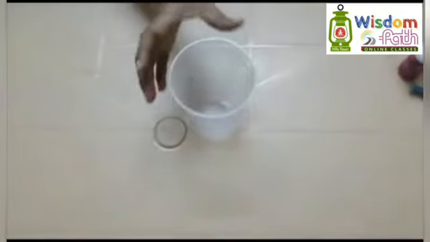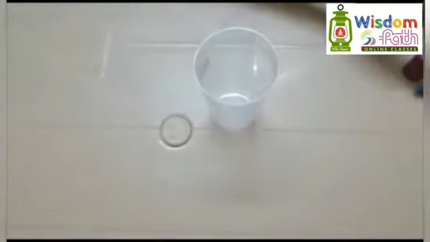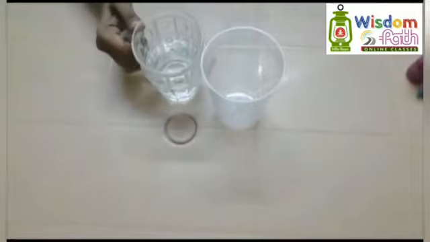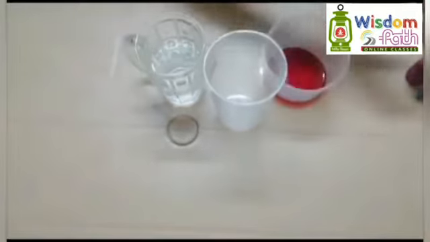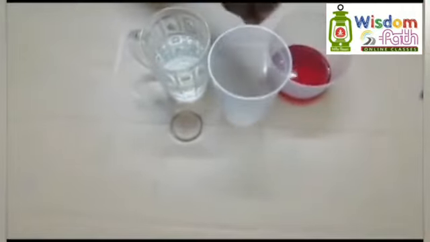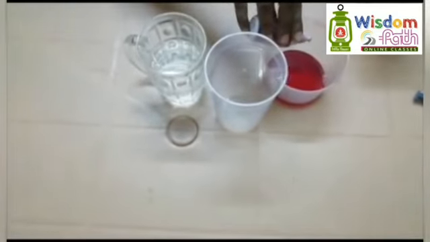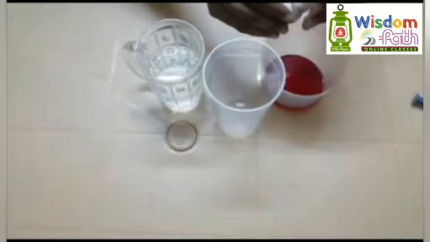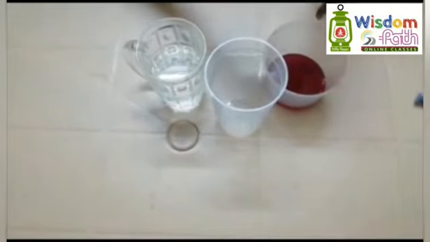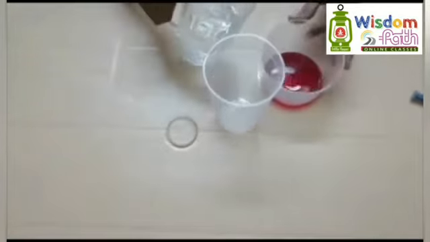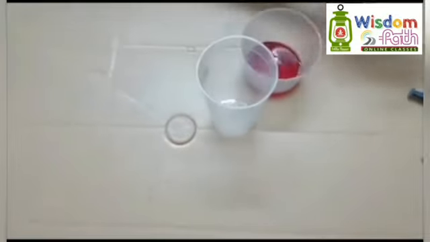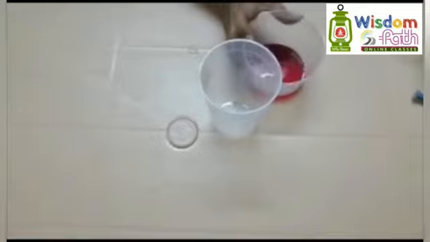Take a transparent tumbler. You can take water in another tumbler. You shall add food color of your choice. I have taken pink food color for much clarity. Add 4 or 5 drops of pink food color to water. Now pour the colored water into the transparent tumbler.